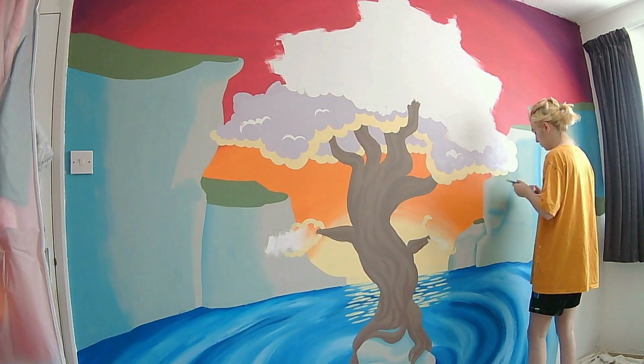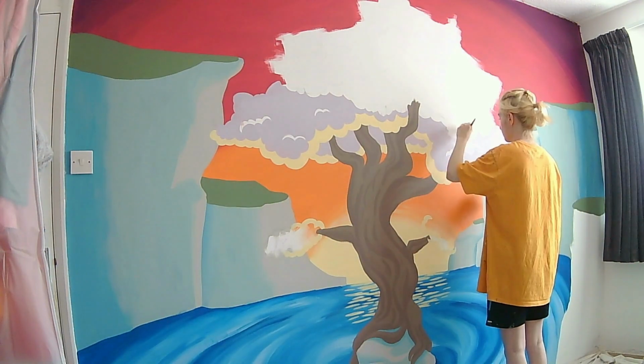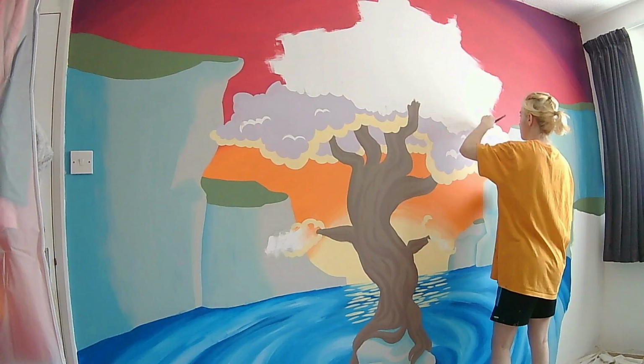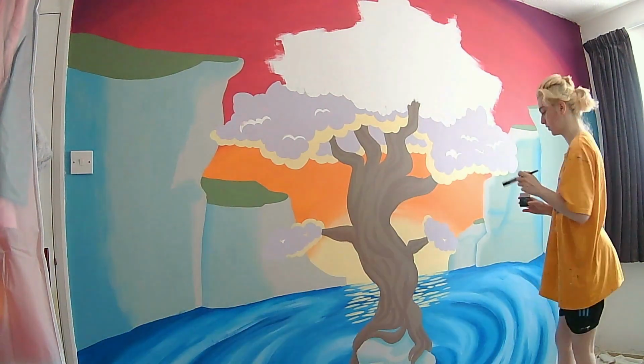I don't know why I didn't do the underneath part of the tree a darker color, but there's so many things going on in my head, it's a wonder I don't think about most things. And then I ended up going into the darker bits.